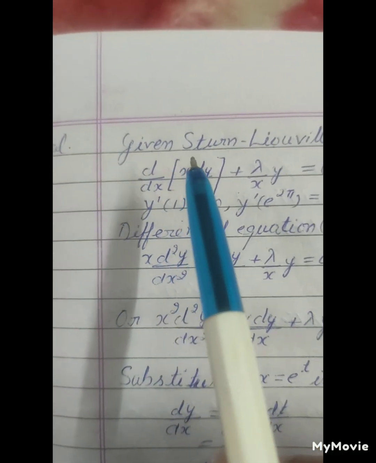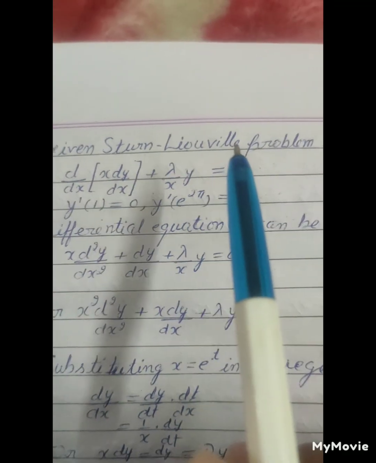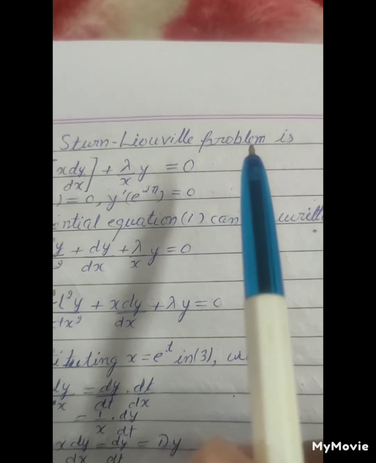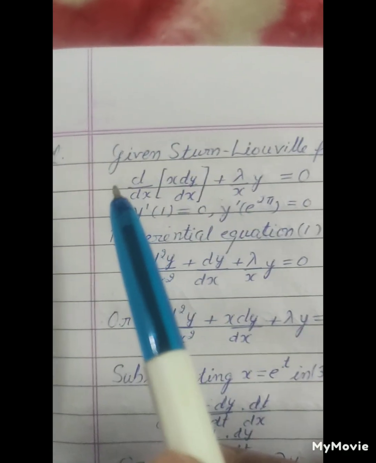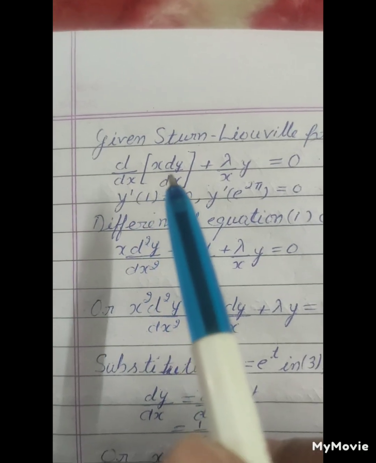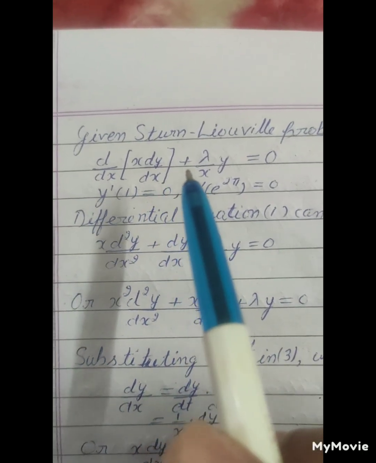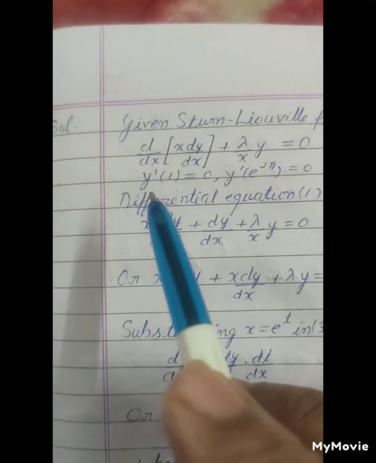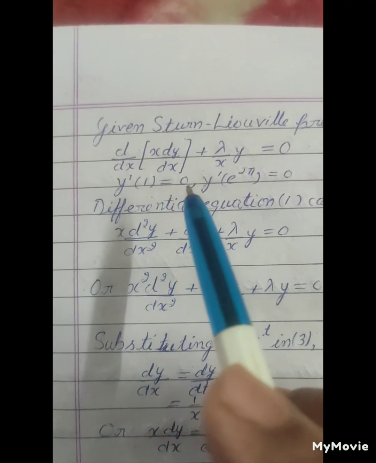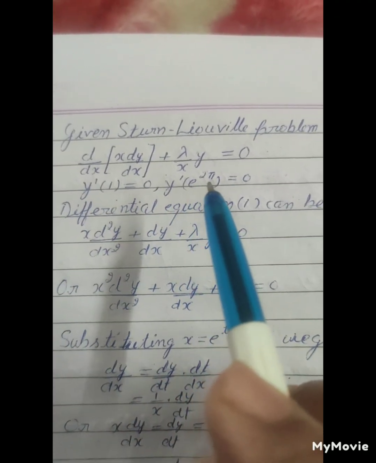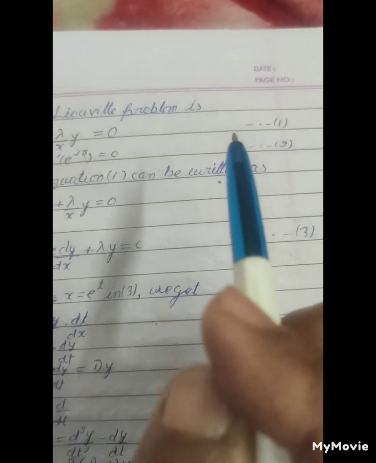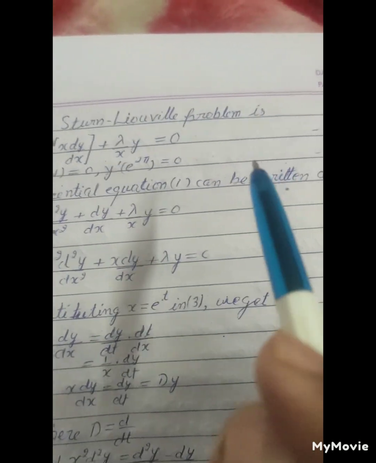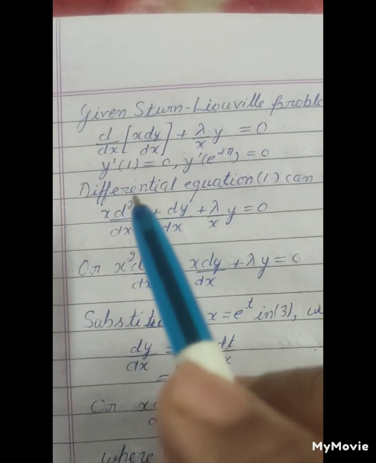Solution: the given Sturm-Liouville problem is d over dx of x dy upon dx plus lambda upon x y equals 0, with y'(1) equals 0 and y'(e^(2π)) equals 0. This is equation 1 and this is equation 2.